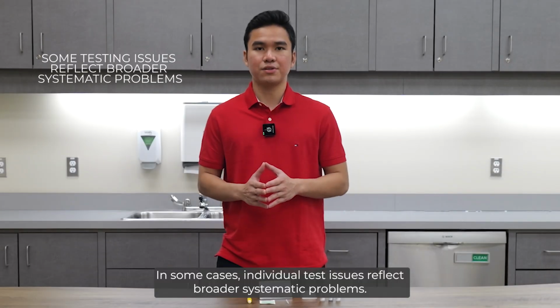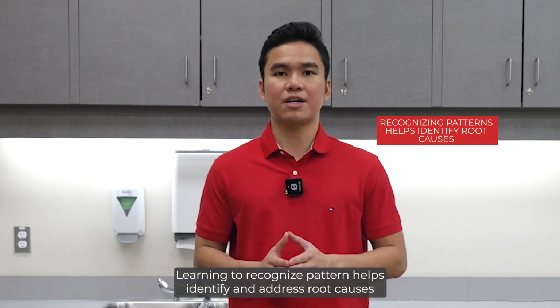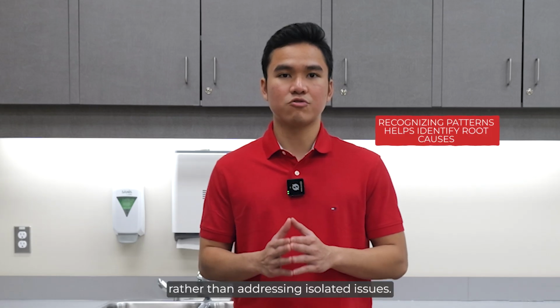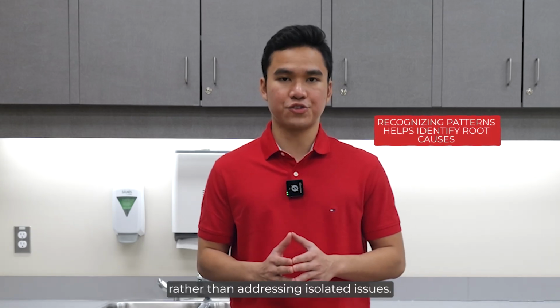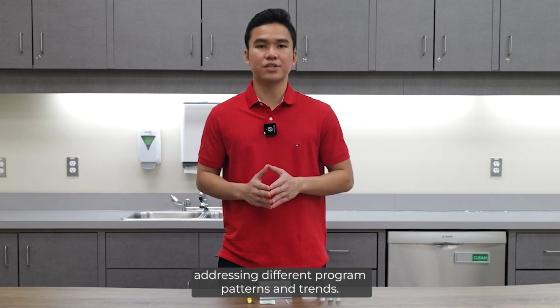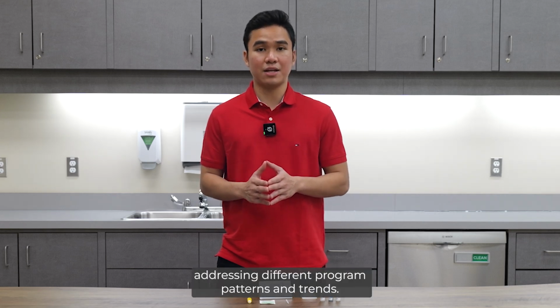In some cases, individual test issues reflect broader systematic problems. Learning to recognize patterns helps identify and address root causes rather than addressing isolated issues. This section reviews scenarios addressing different program patterns and trends.